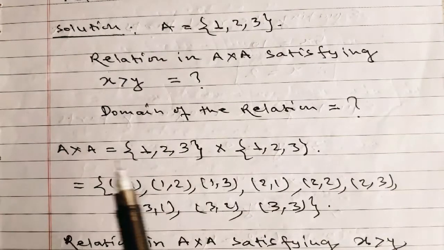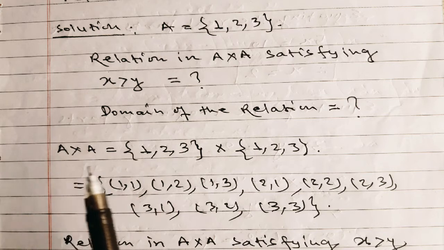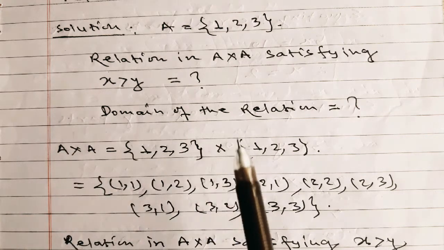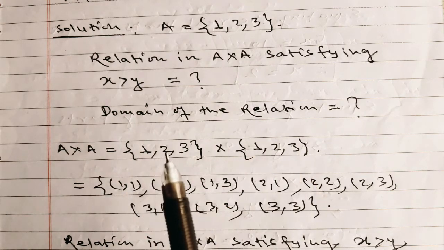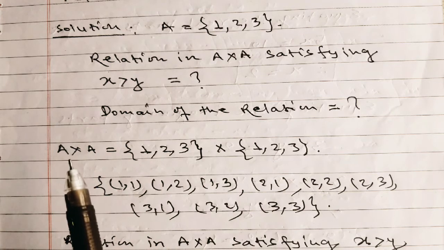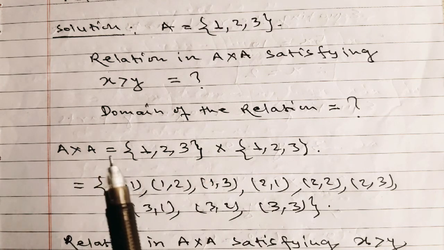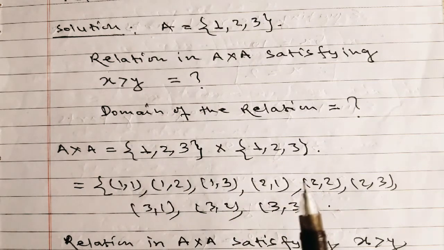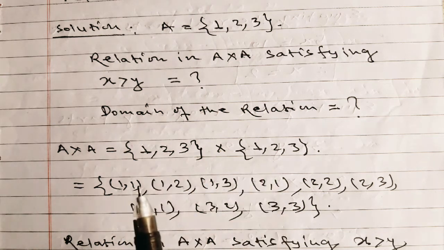A cross A means the Cartesian product of the set A with itself, which is the set of ordered pairs. The set A is {1, 2, 3} cross the set A, {1, 2, 3}. Let's find the set of ordered pairs. (1,1) is the first ordered pair.